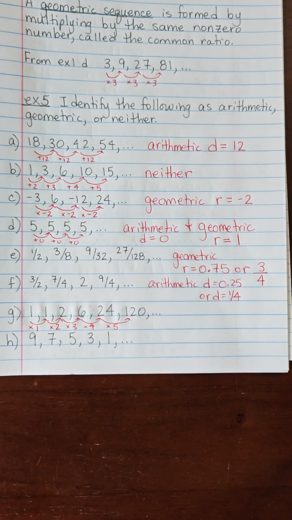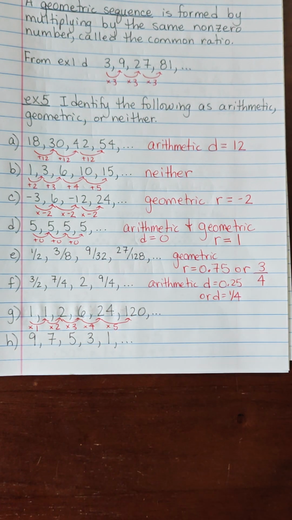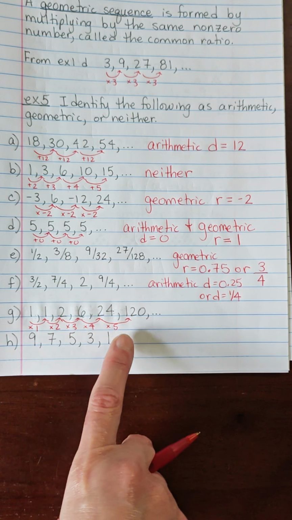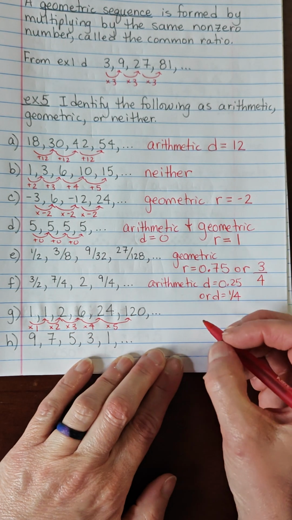So it's a multiplication. So it's kind of like this one up here, but it was a multiplication pattern in there. But because we're not multiplying by the same fixed number, it's not geometric.